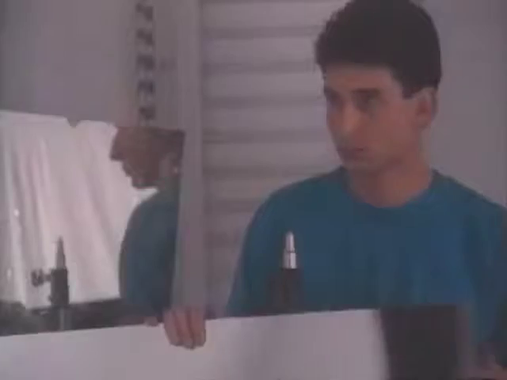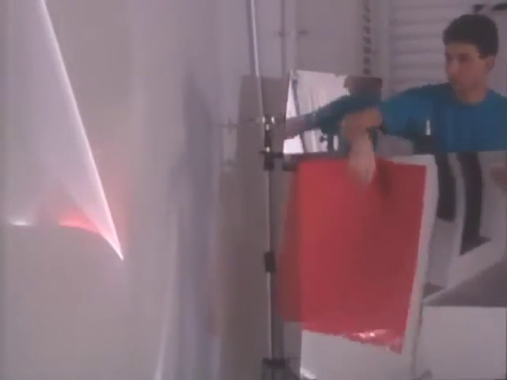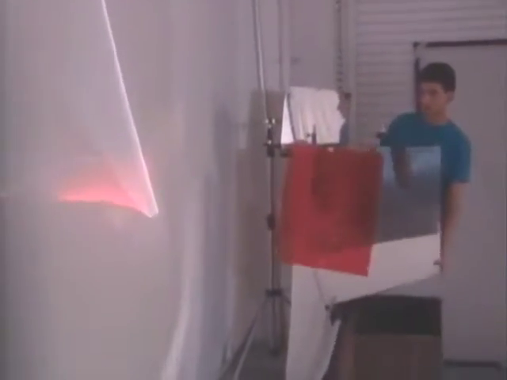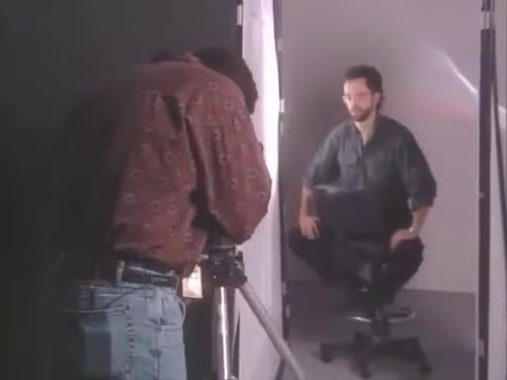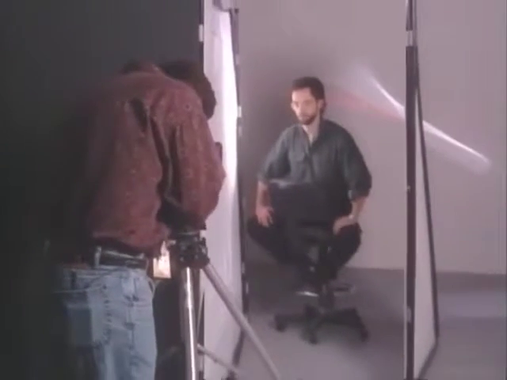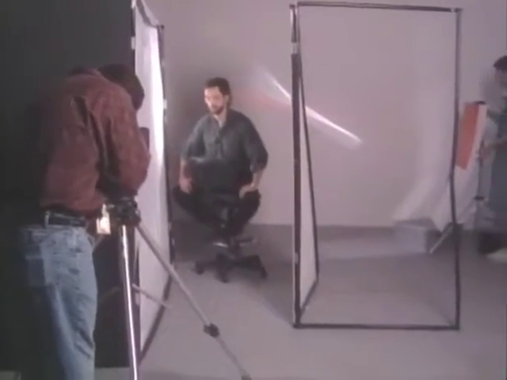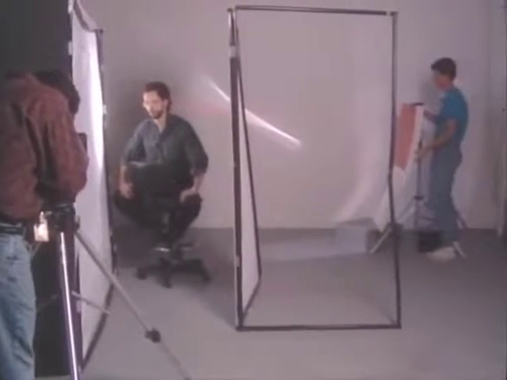Colins asks for some color in the pattern, and with a single sheet of red gel in front of the mirror, a streak of red light is added to the pattern. Now, as Colins shoots the final images, Tim changes the shape and position of the light pattern by flexing and moving the plexiglass mirror.